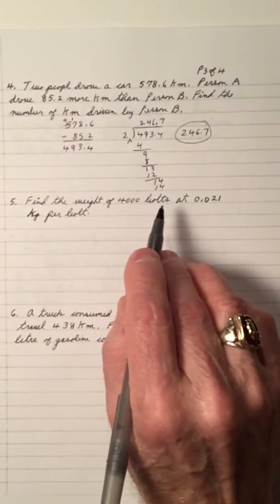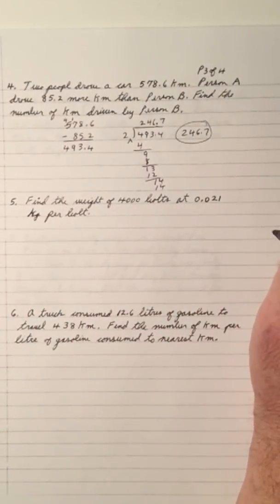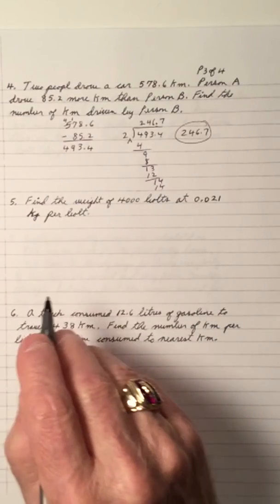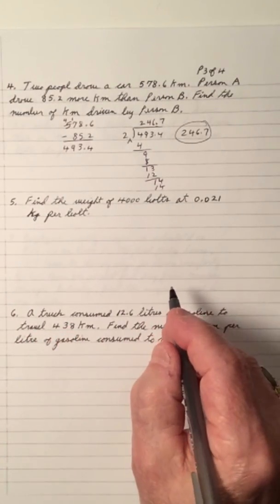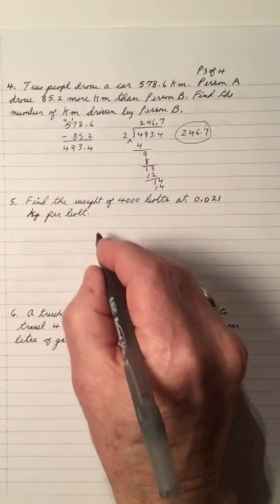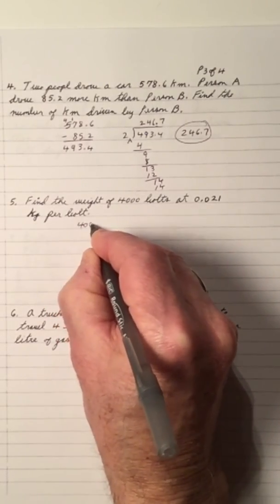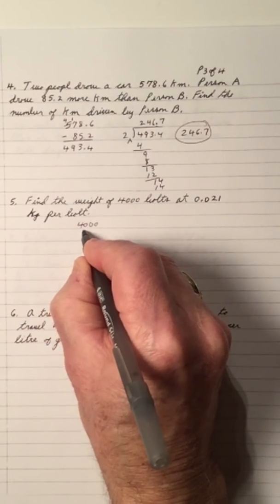Number 5, find the weight of 4,000 bolts at 0.021 kilograms per bolt. I've got to be careful because I'm talking about meters in distance. So this is kilograms, kg. Weight is in grams, or what I call mass.